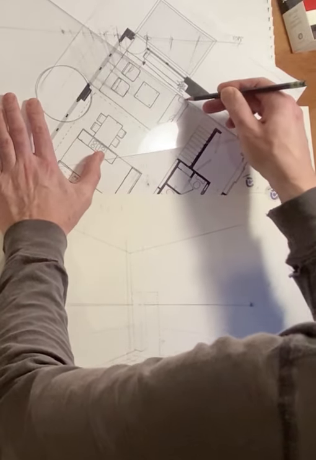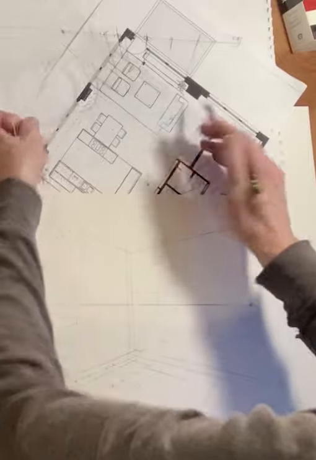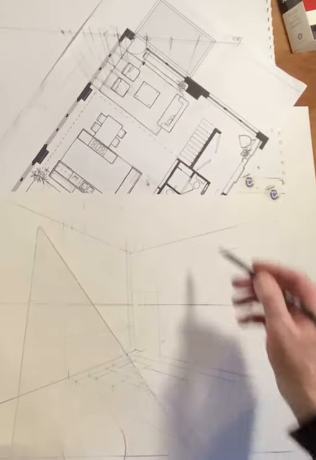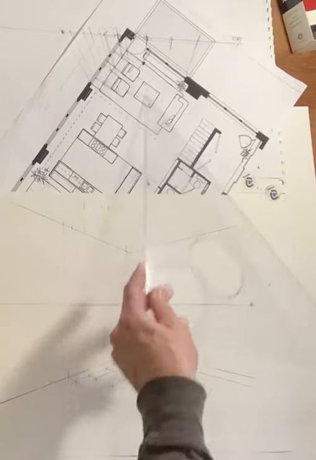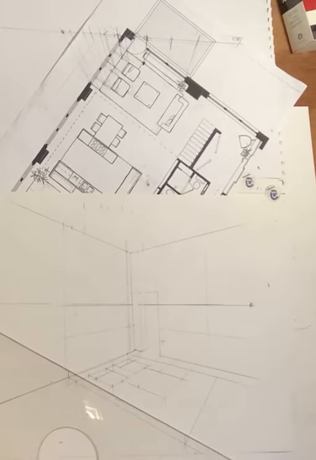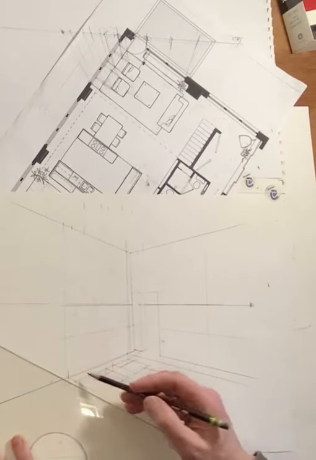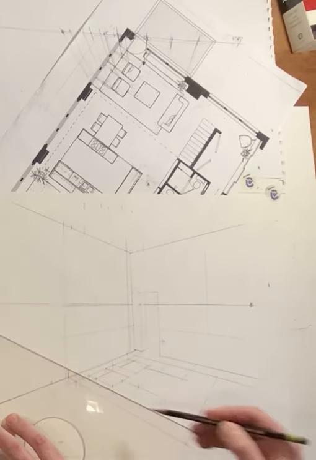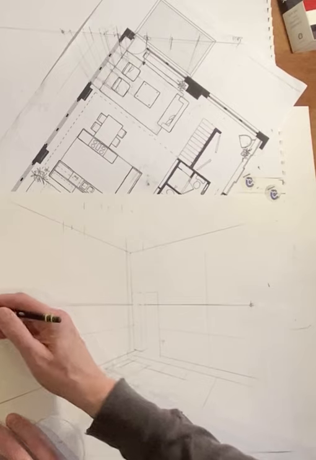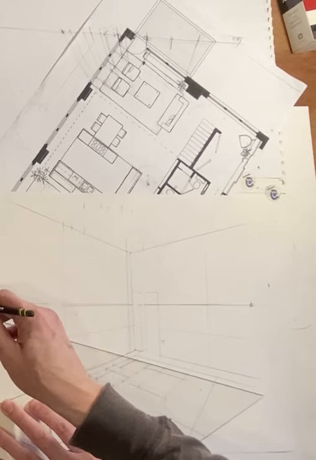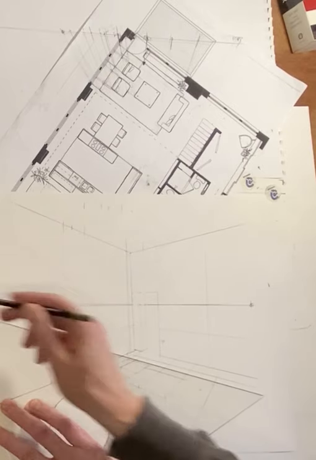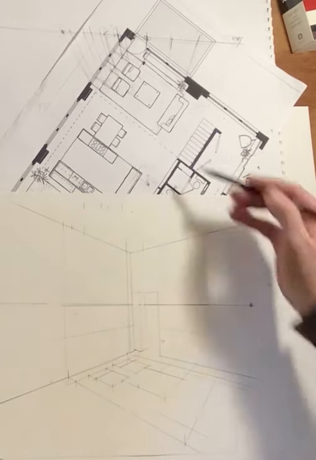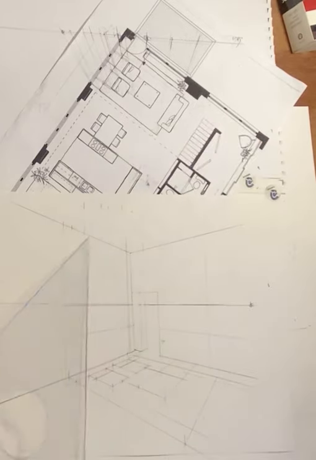So here, if I extend the edge of the sofa to the end, I can see it's a little bit wider than the chairs. I could try to project that, or I can just look at the perspective drawing and decide that's a little wider than the chair on that side. And then I get the width of the sofa.